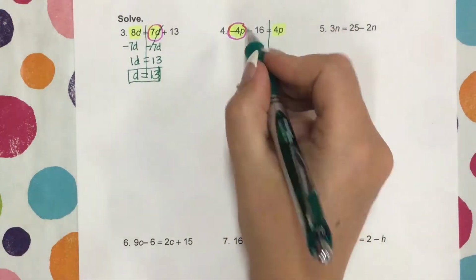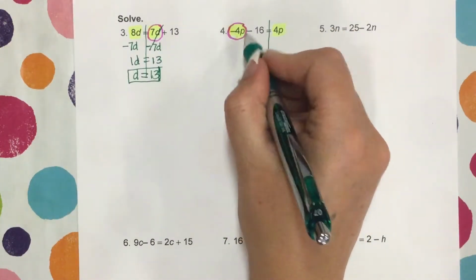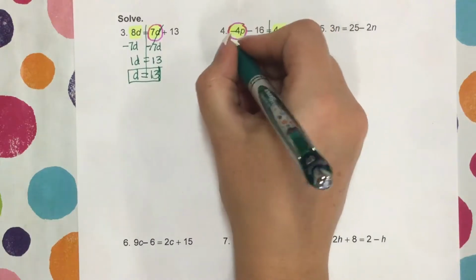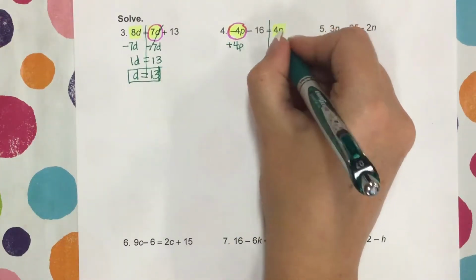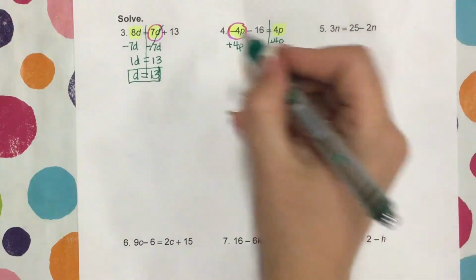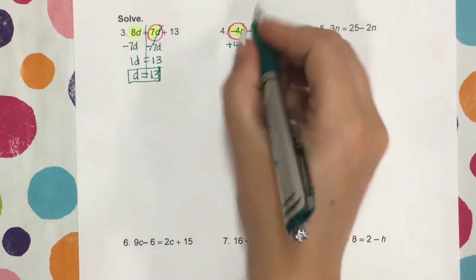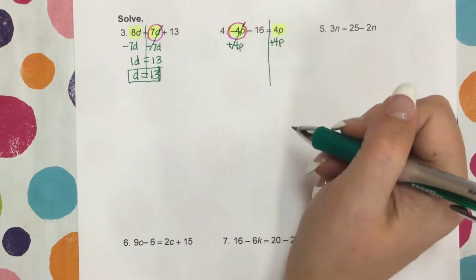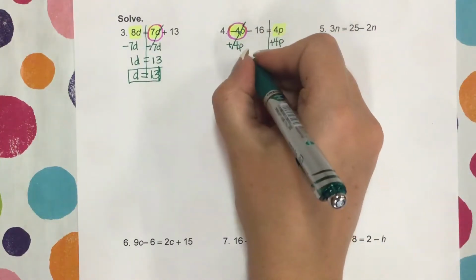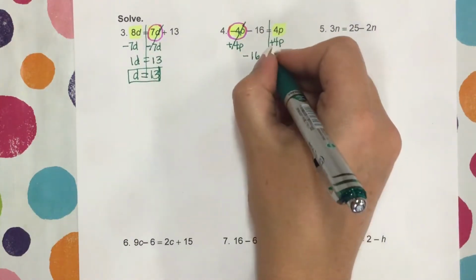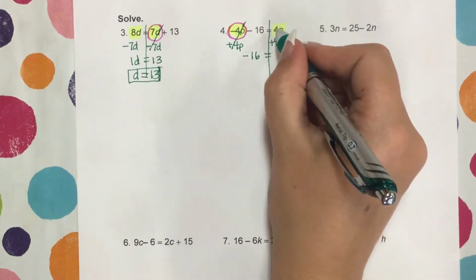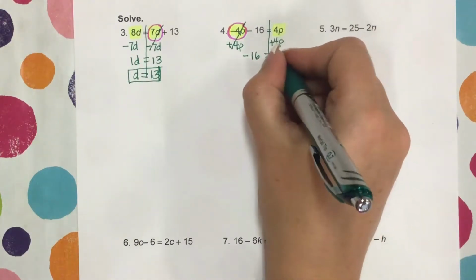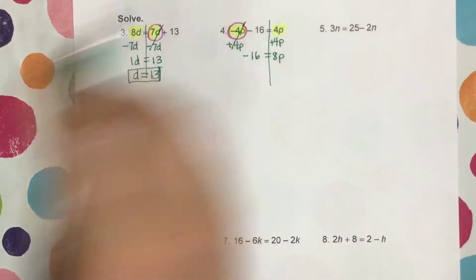So the inverse operation of a negative number would be a positive. So we're going to add 4p to this side and to this side, both sides of the equation. So negative 4p plus 4p is 0, so they cancel each other out. We're left with negative 16 over here equals 4p plus 4p is the same thing as 4 plus 4, which is 8, and then you just keep that p.